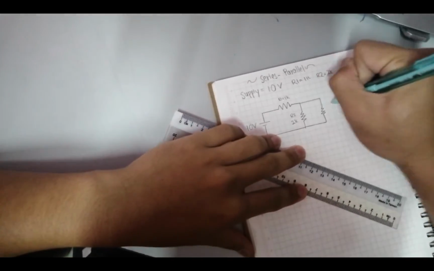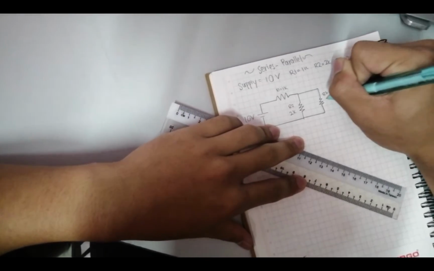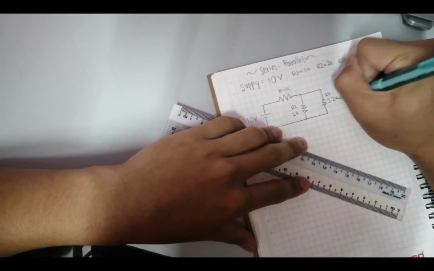So label it with R3, 2.2K. So guys, now you know how to draw a schematic diagram for the series parallel circuit.